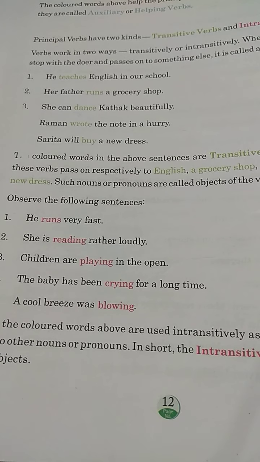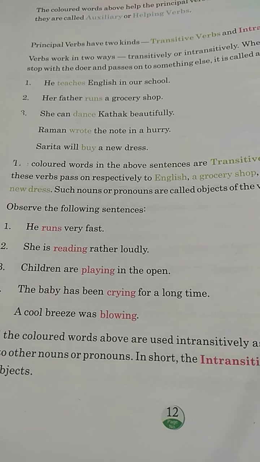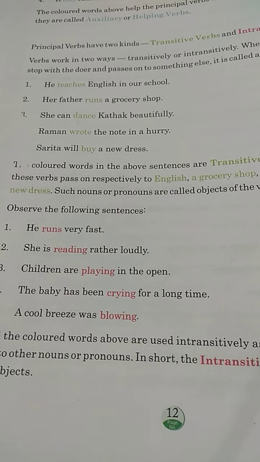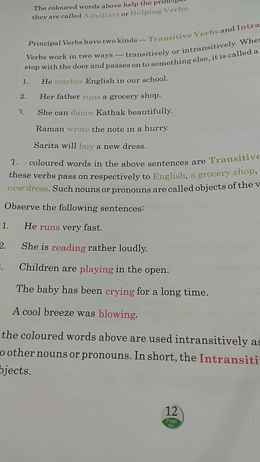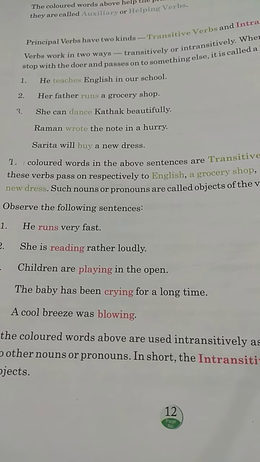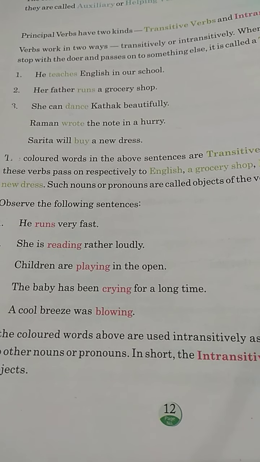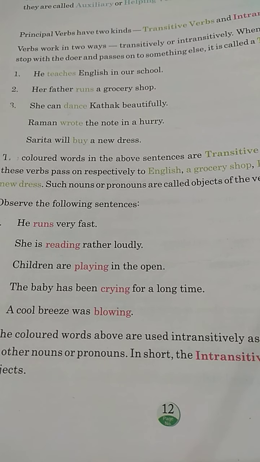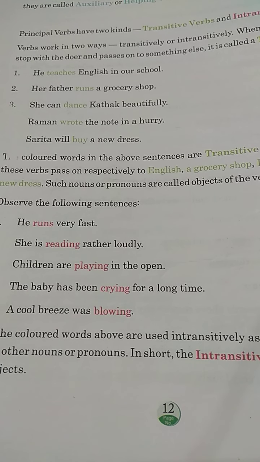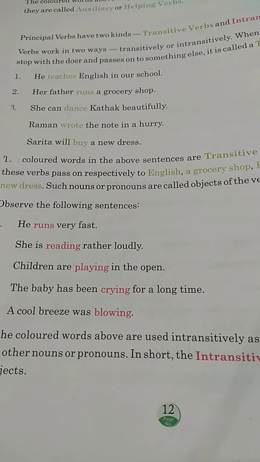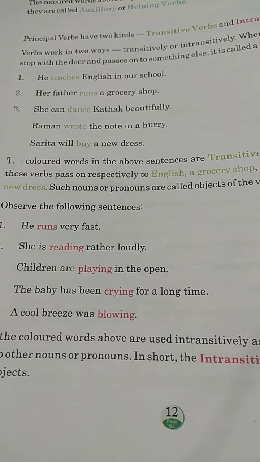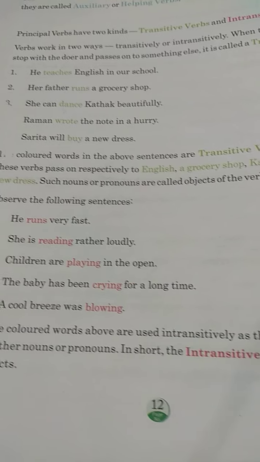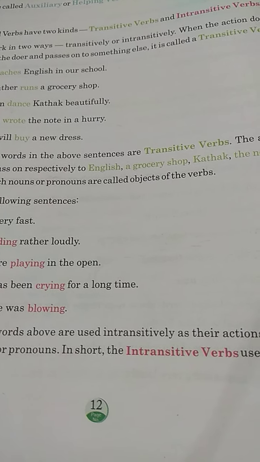He teaches English in our school. Her father runs a grocery shop. She can dance Kathak beautifully. Raman wrote the note in a hurry. Sarita will buy a new dress. So, the colored words in the above sentences are transitive verbs.